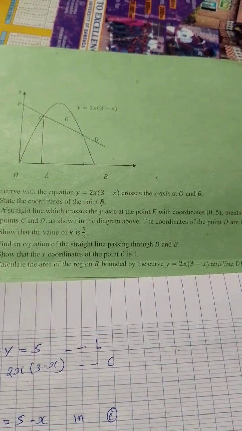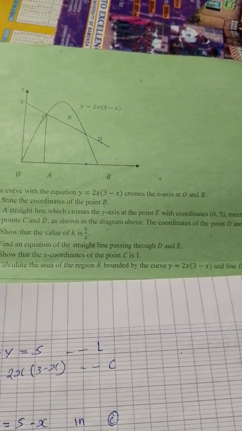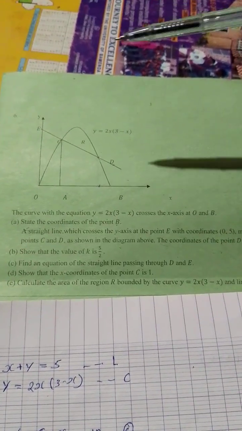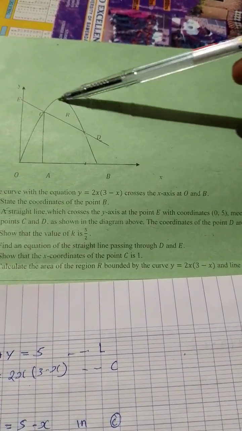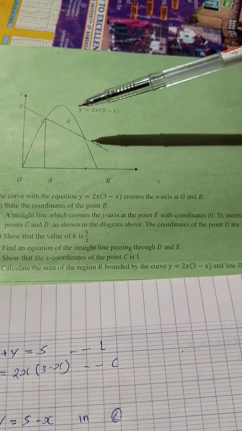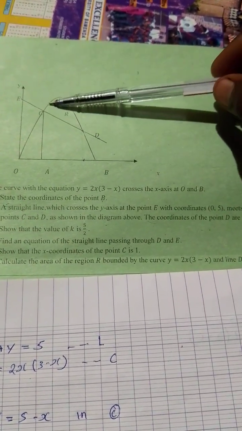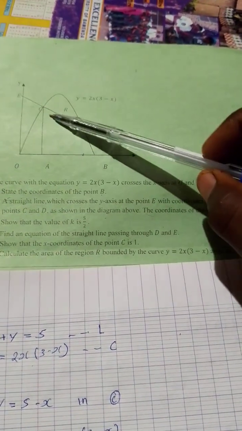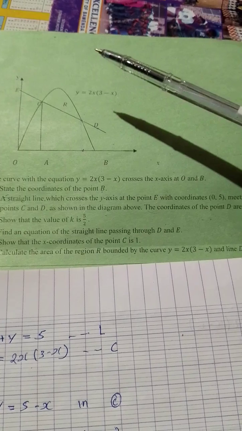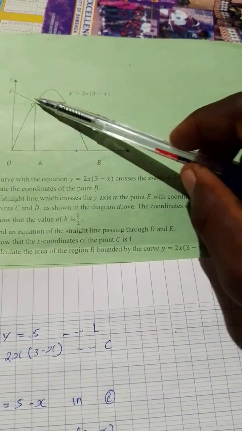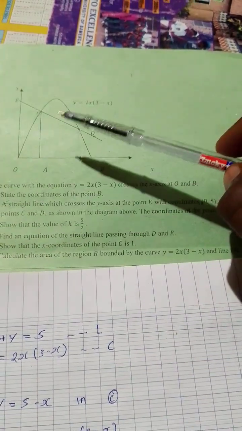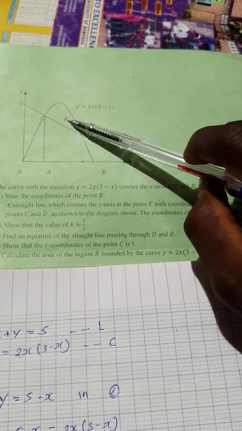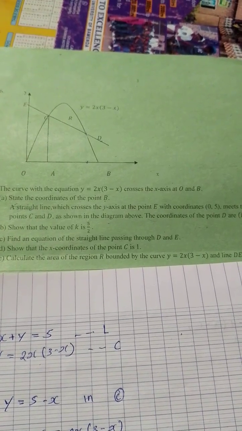Now we are going to do some small gymnastics here. For us to calculate the area of this region R, we will have to calculate the area of the entire curve minus this other section here, that's minus the portion OCDB, to have the area of the region R. I don't know whether I'm making myself clear.